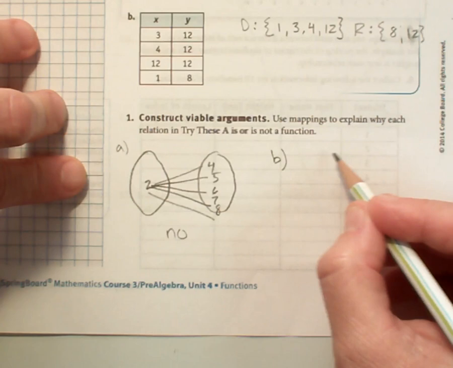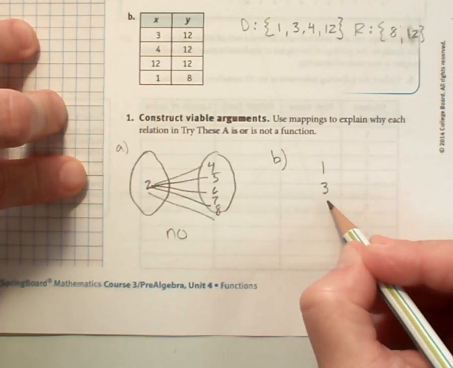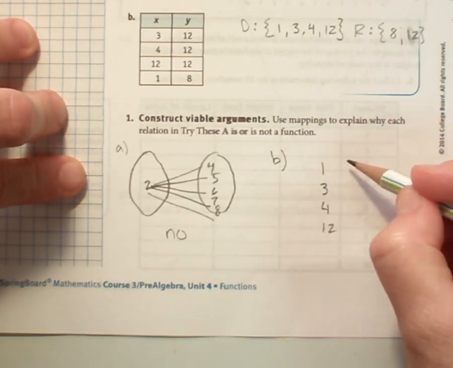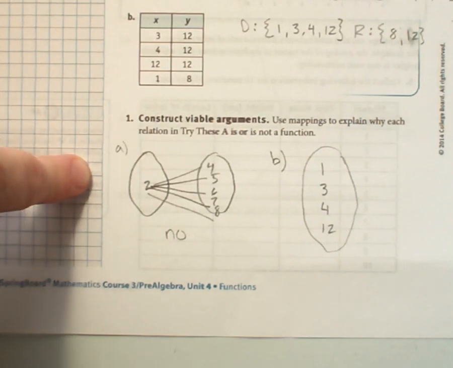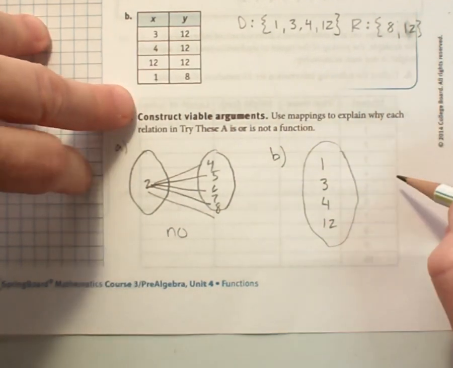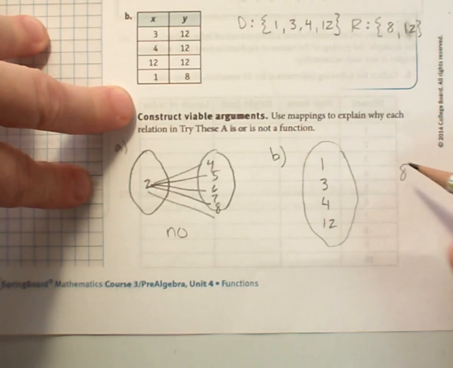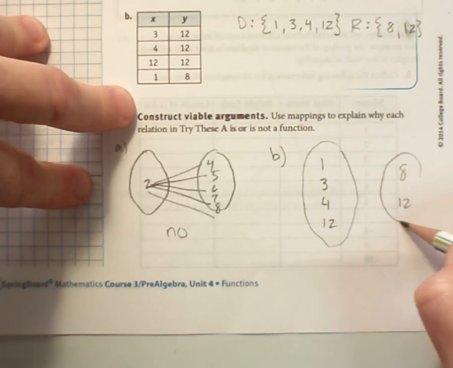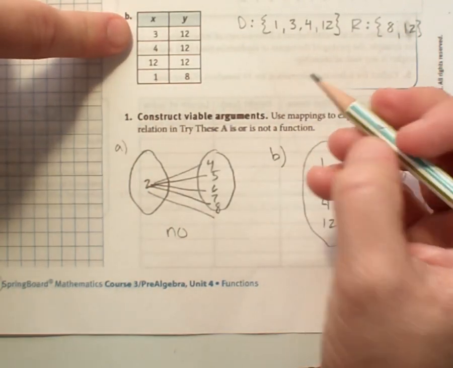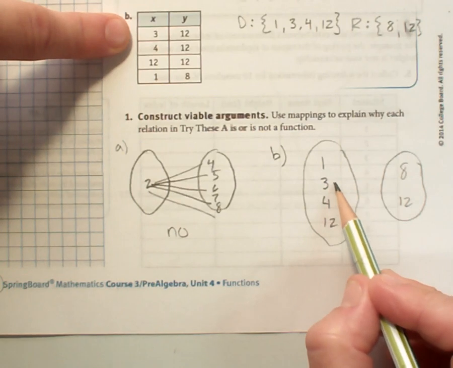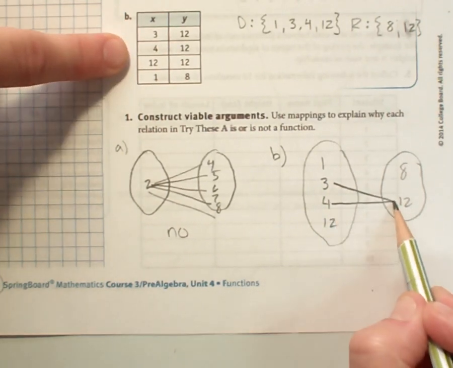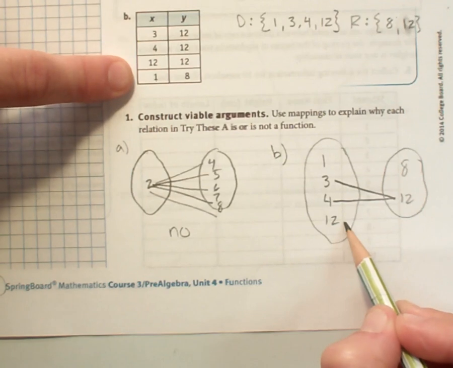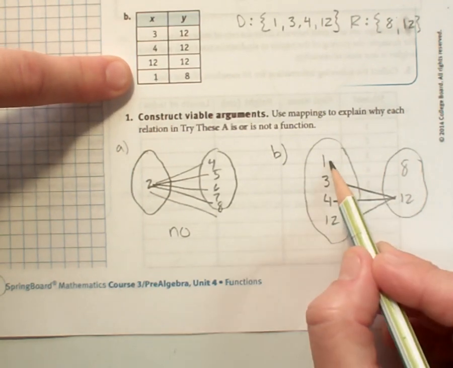So for B, I'm going to write down my elements first and then put them in an oval. And then my range is 8 and 12, so I'll put those in an oval. And then if I look at this table, I know an input of 3 leads to an output of 12, an input of 4 leads to an output of 12, an input of 12 leads to an output of 12, and an input of 1 leads to an output of 8.